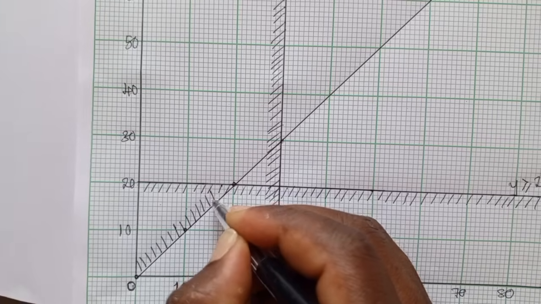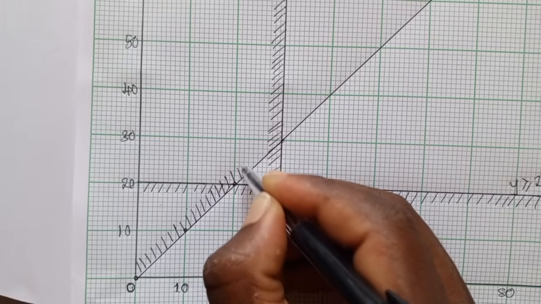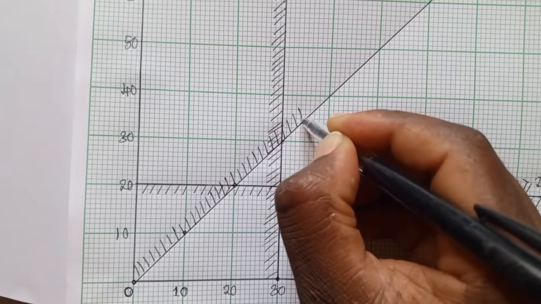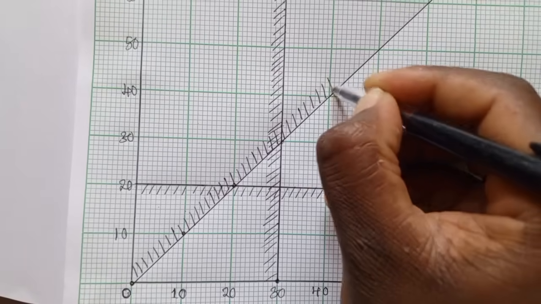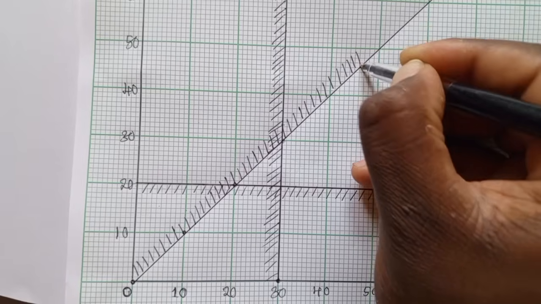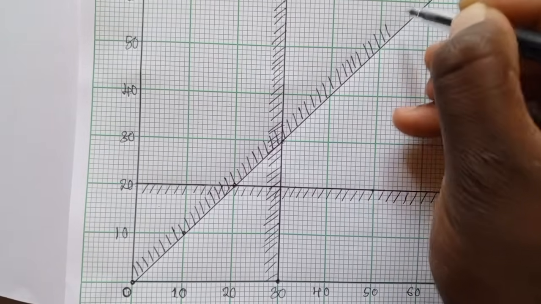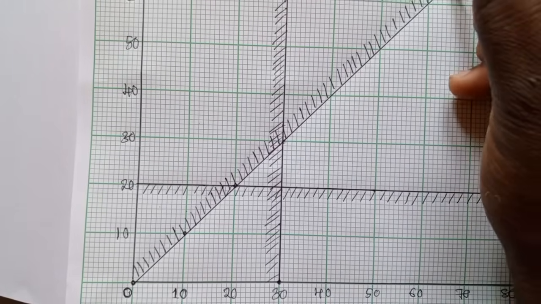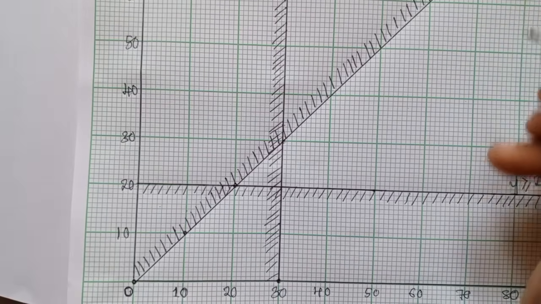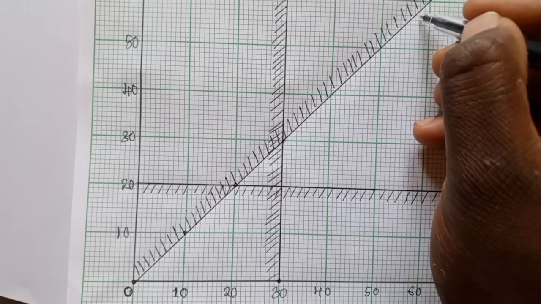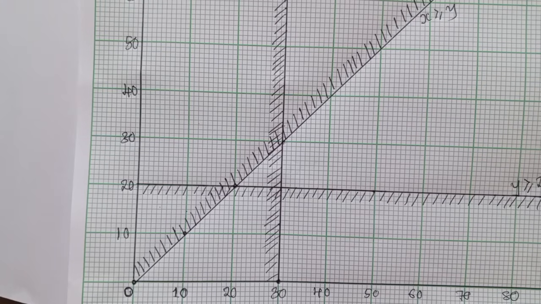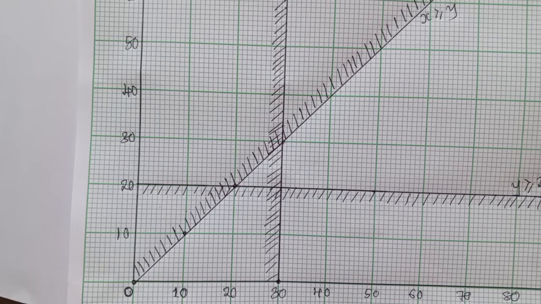This is the opposite. This is the opposite over here. This is the opposite right over here. So make sure your shading is done properly. You even indicate that, okay, this is my x is greater or equal to y. So make sure you indicate all the inequalities. We go to the next one. The next one looks like this.